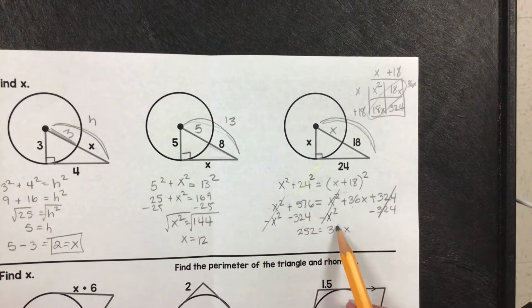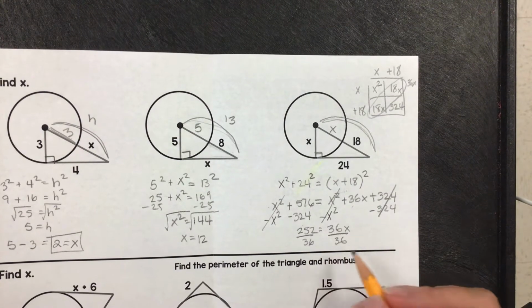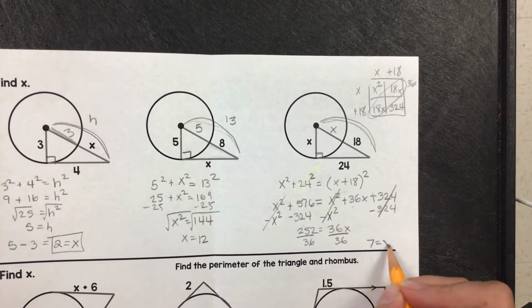Combine these two, still bring this down. Divide both sides by 36. 7 is the value of x.